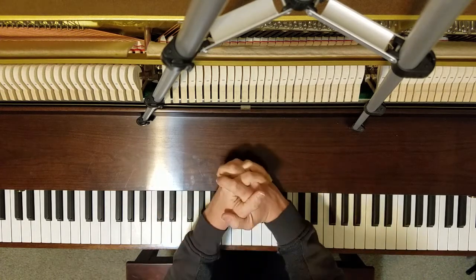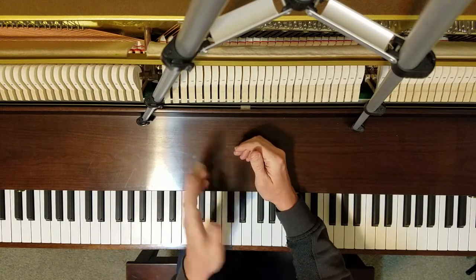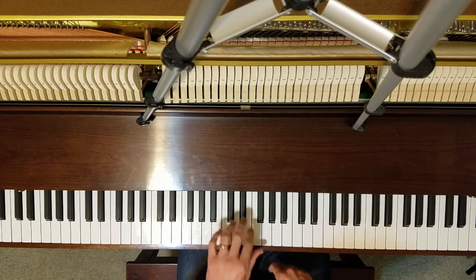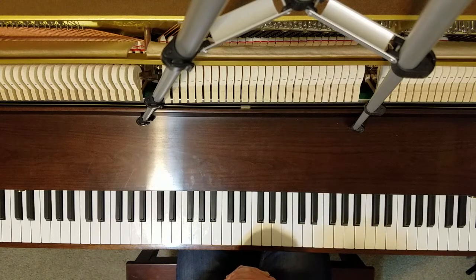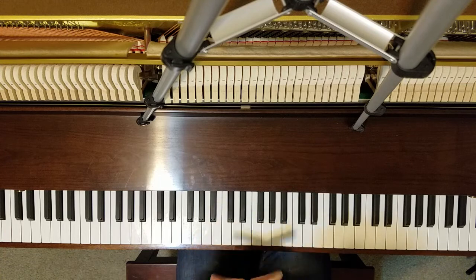Now let's talk about accompaniment styles here, okay? Accompaniment is what you use to flesh out the harmonies to support the melody. Now what I just did for you is just block chords. It's very basic, it's very elementary sounding. But if done properly, you can really make it sound pretty nice.